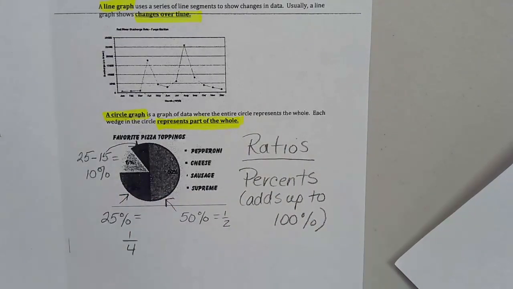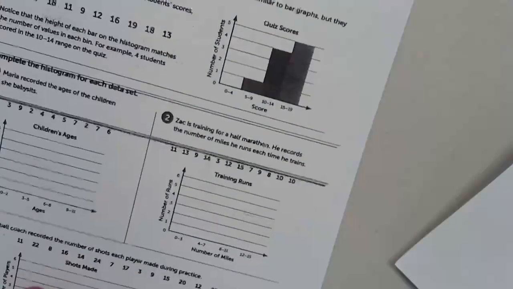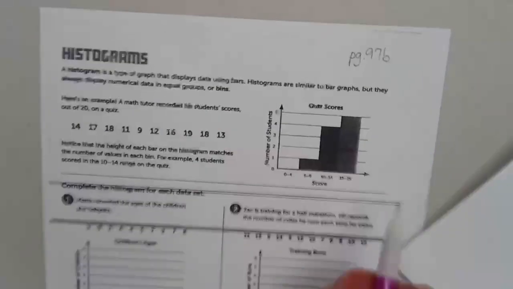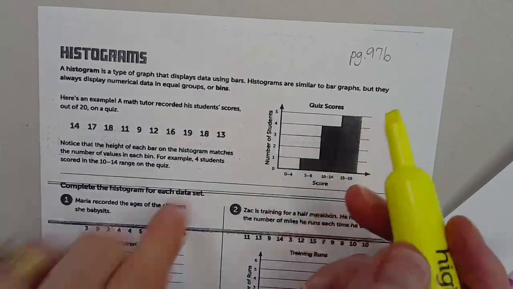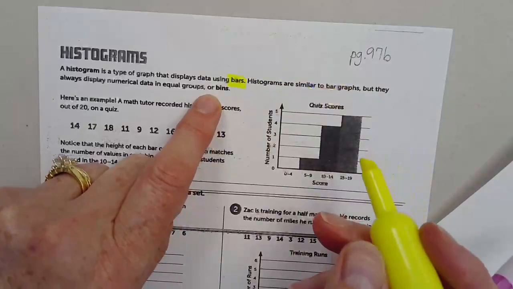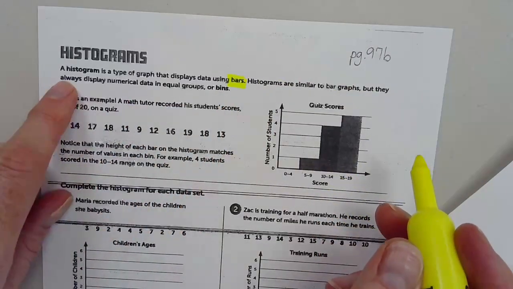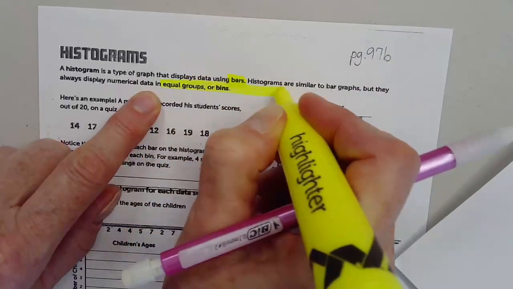So when we get to the circle graphs, that's kind of what we're going to talk about, the fractions and what it equals as our percentages. Okay? So just a quick review of that. We're going to fold that and have that to the side and look at histograms. Okay? Histograms. A histogram is a type of graph that is used displaying bars, which is like a bar graph. Okay, they are very similar, but they always display numerical data in equal groups or bins.